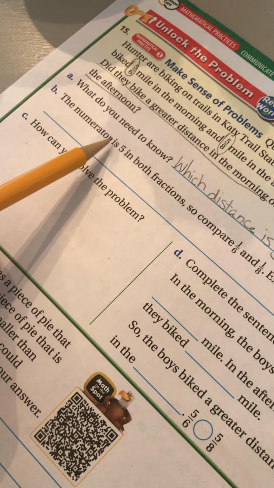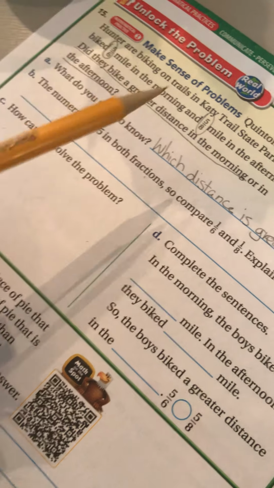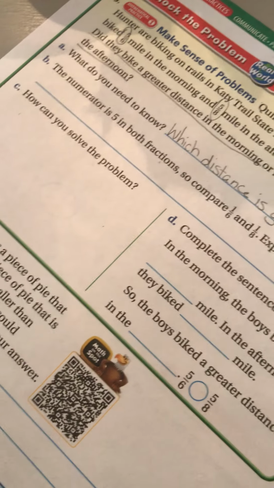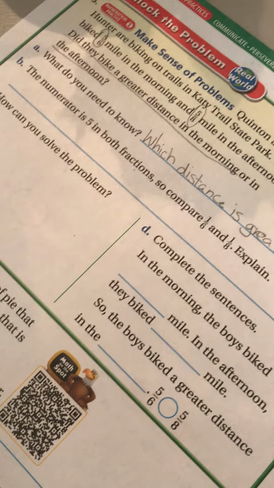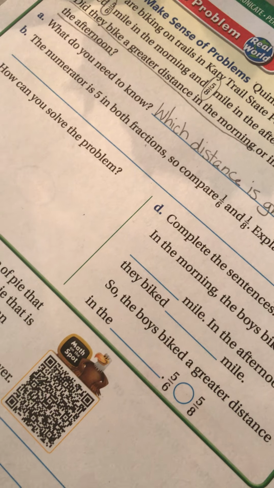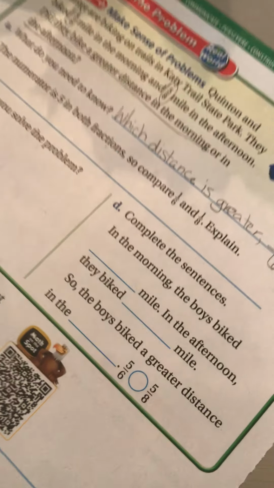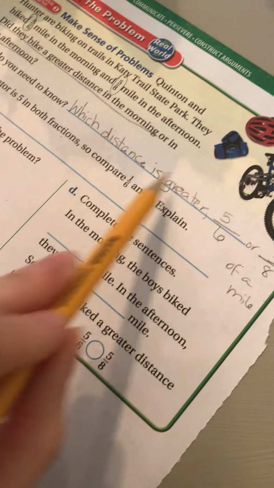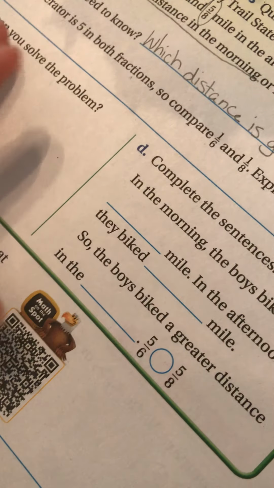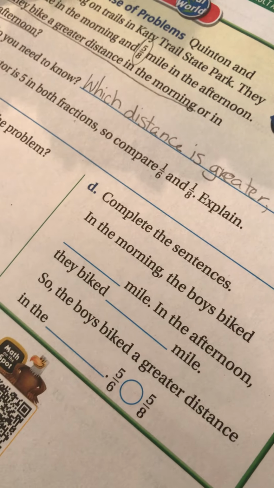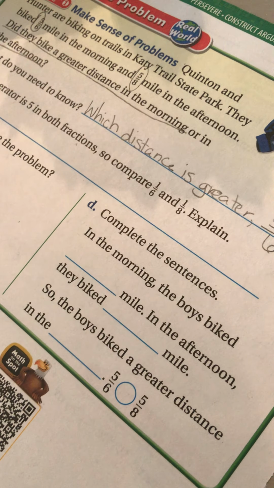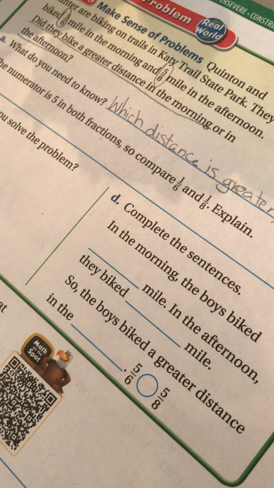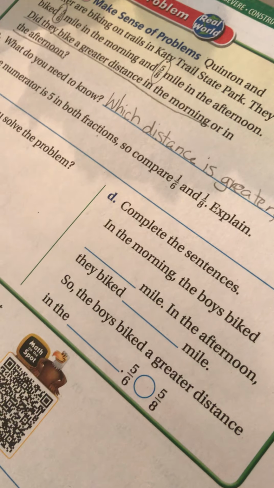The numerator is 5 in both fractions, right? We're working with numerators that are the same in this lesson. So compare 1/6 and 1/8. Explain. So again, if you were to use your fraction strips, you would use your unit fractions to really see the difference. So what we've been learning is that the more pieces a whole is divided into, the smaller the pieces are, right?